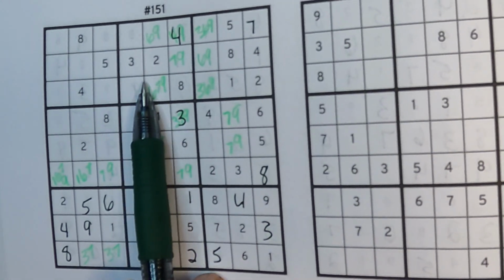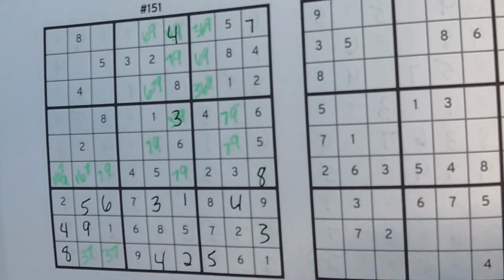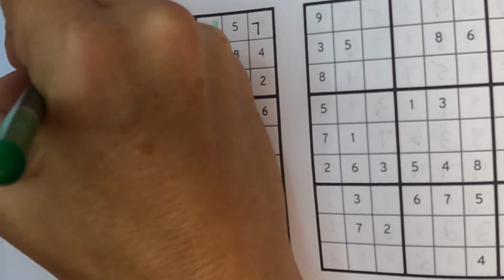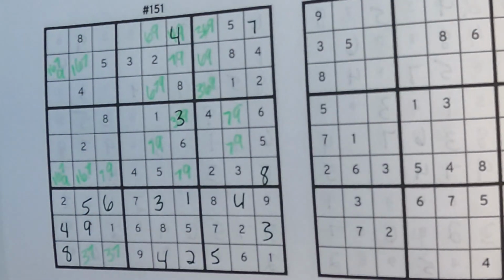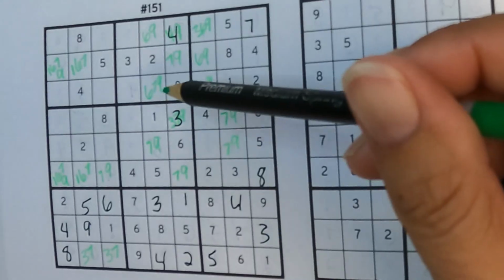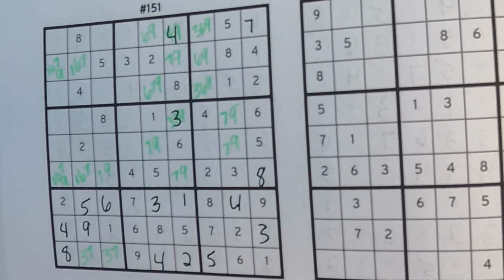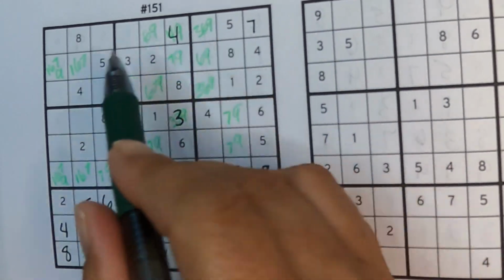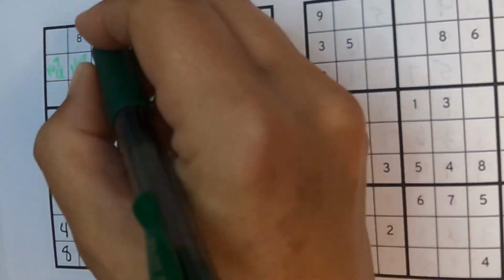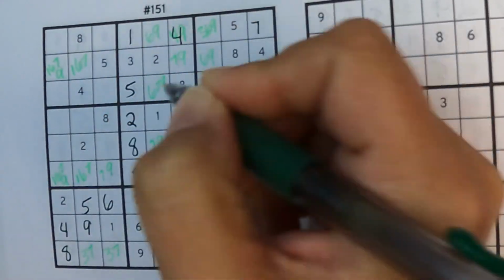For this row, we're missing 1, 6, 7, and 9. We've got a 9 here, so 1, 6, 7, and no help here. 1, 6, 7, 9. For this column, we're missing 1, 2, 5, and 8. We've got 2, 5, and 8 here, so this is our 1. 2 and 8 here, so this is our 5. 8 here, so this is our 2, 8.